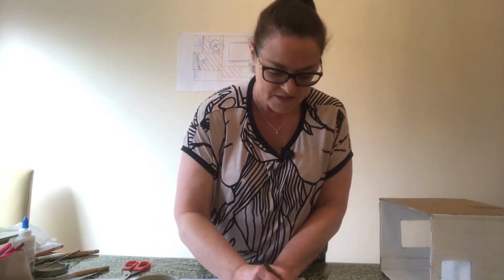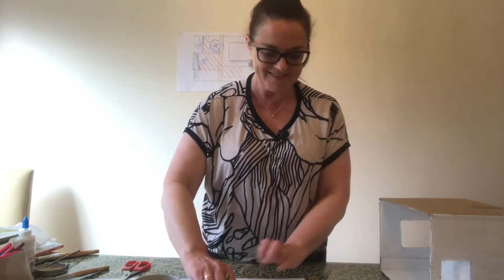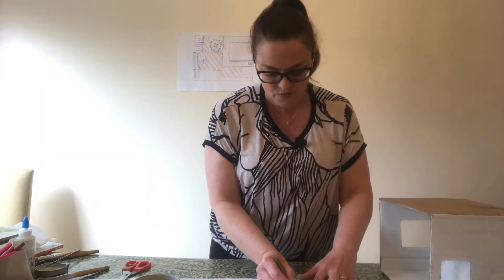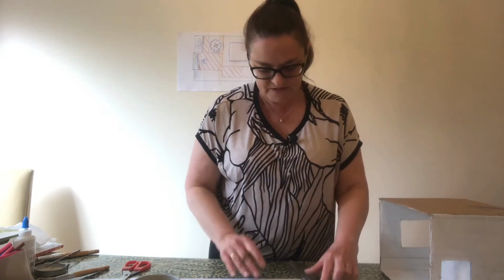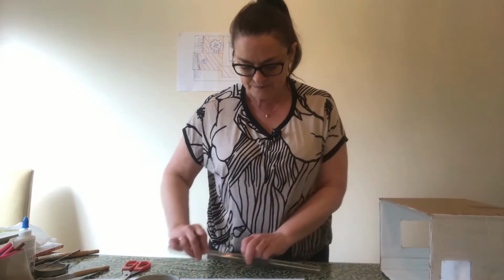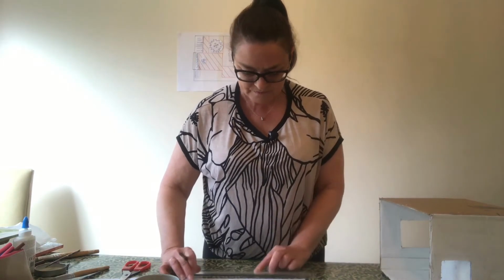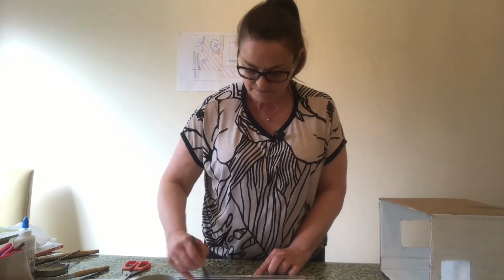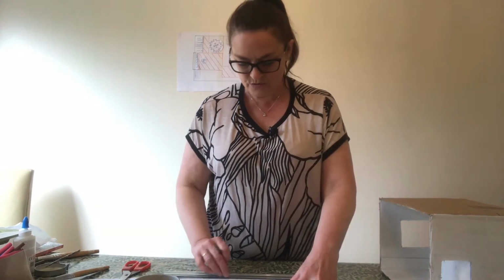You know how big it is. There we go. Let's just draw this framework. On the bottom, and the door.